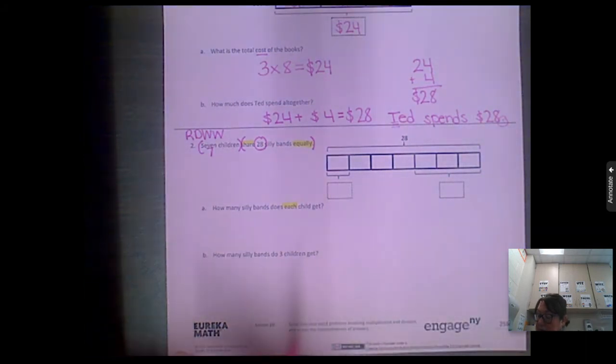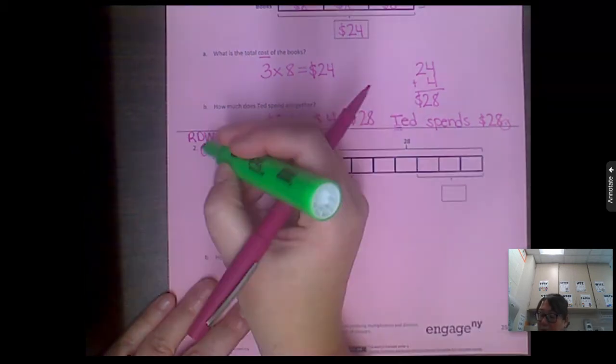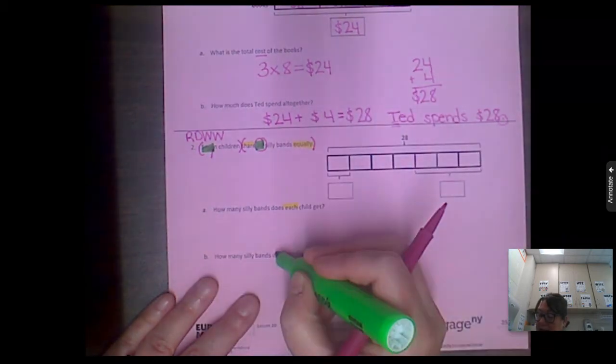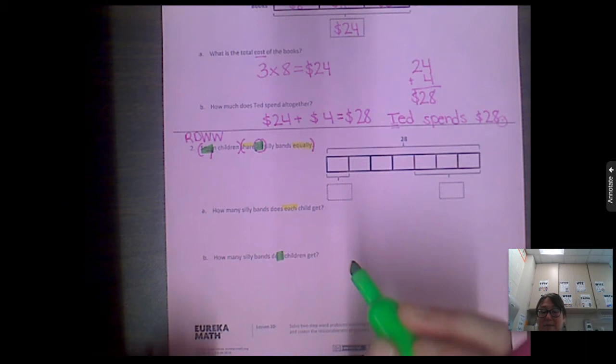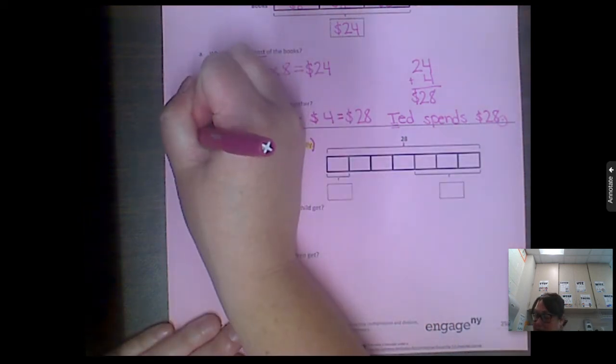All right. So if we look at our numbers again to decide if this is a 2-step word problem or a multi-step word problem, we have 7, we have 28, and we have 3. Is this going to be a 2-step word problem? Probably. Okay, so let's take a look. They did some work there for us, and also we can check off our read, right?